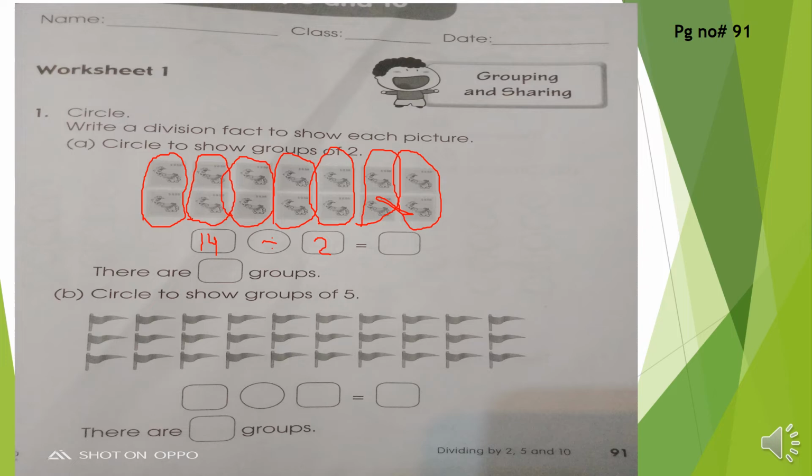Should we count it? 1, 2, 3, 4, 5, 6 and 7. There are 7 groups. So we have to write 7. And in the last statement there are 7 groups in total. We have divided 14 into a group of 2. Each group has 2 things, 2 stickers, and how many groups will be there in total? 7.